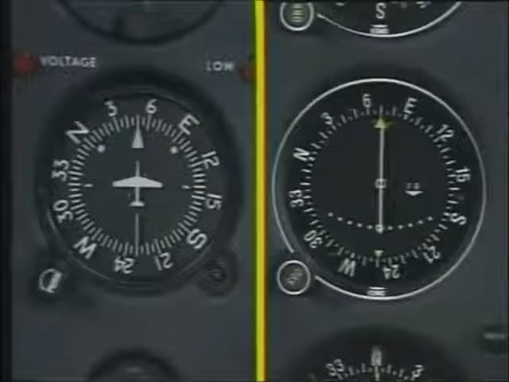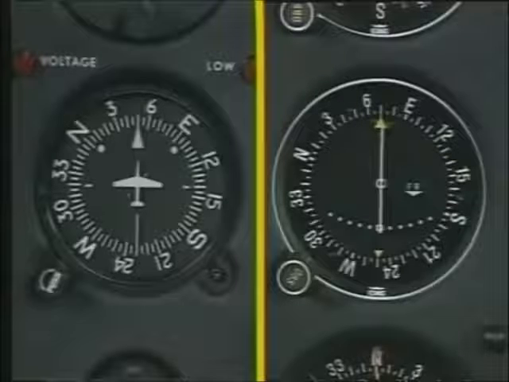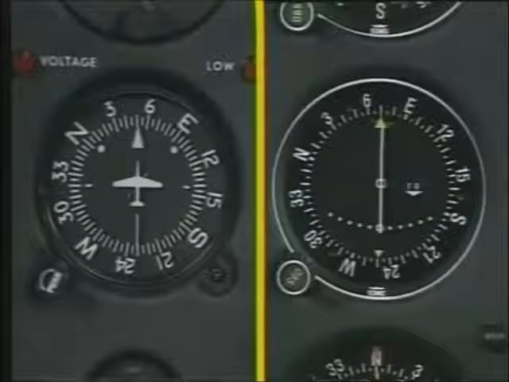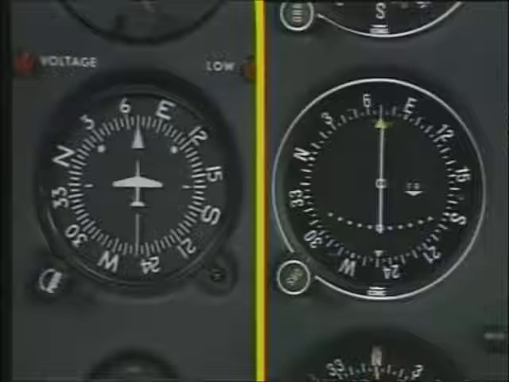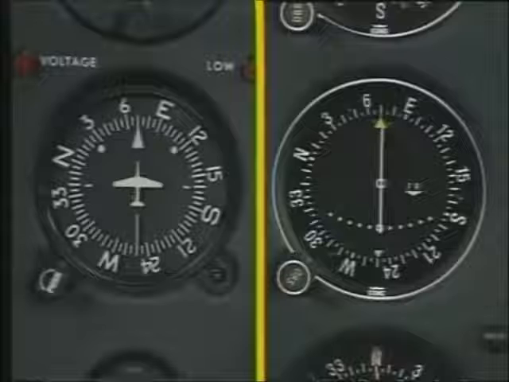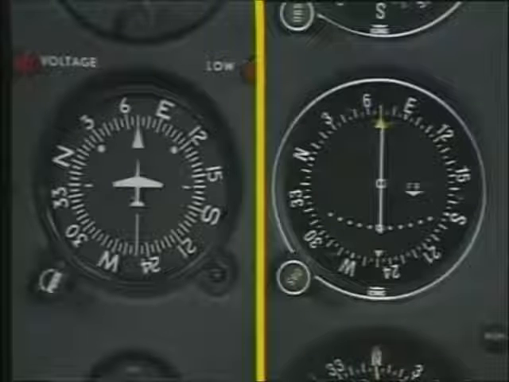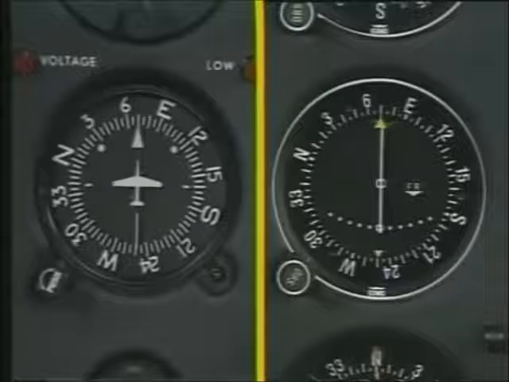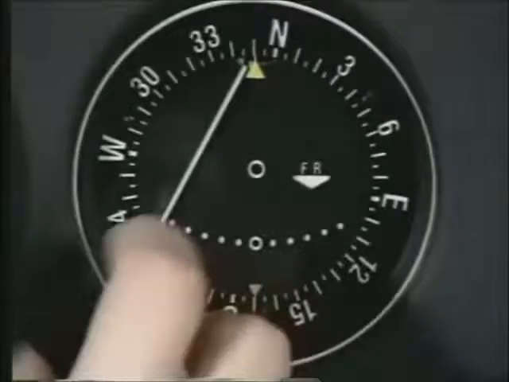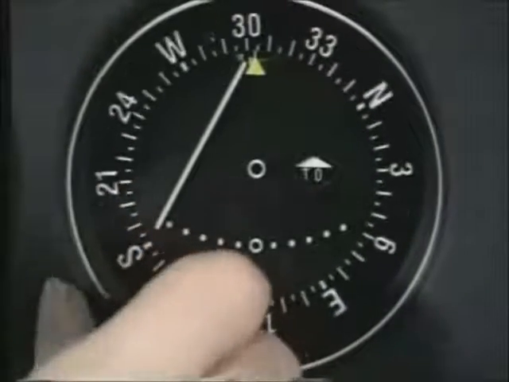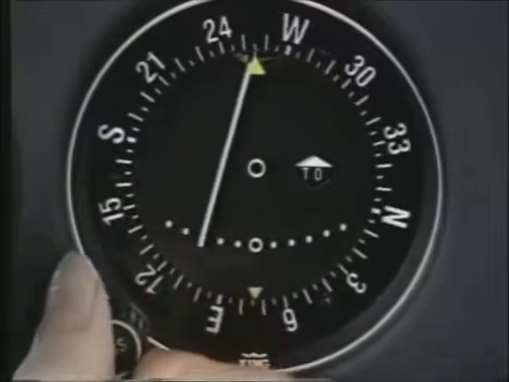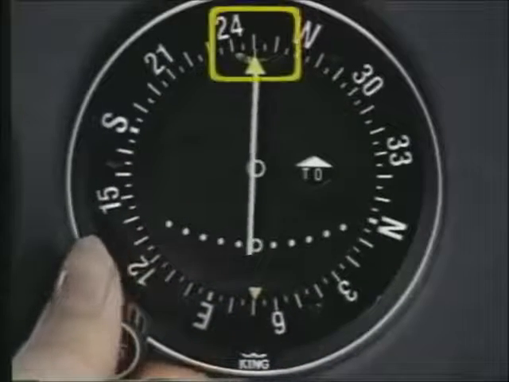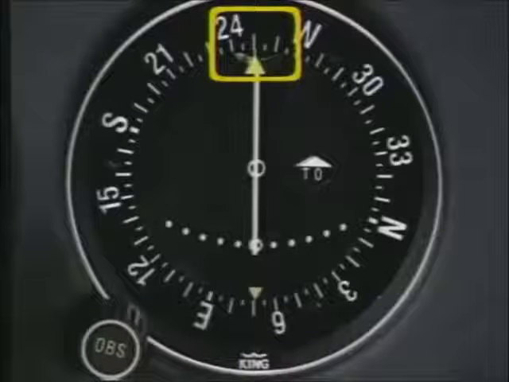To fly away from the station on the 070-degree radial, all you have to do is turn the airplane until the heading indicator and radial under the index are in agreement. With the from indication and the needle centered, you'll fly away from the station on the selected radial. If you want to fly toward the station, rotate the OBS until you have a to indication. When the needle centers, note the number under the index. This is the magnetic heading to the station.